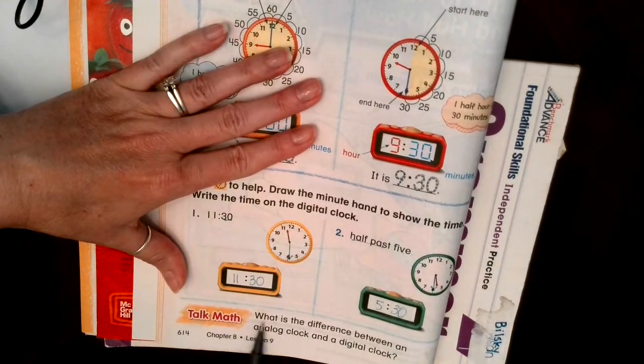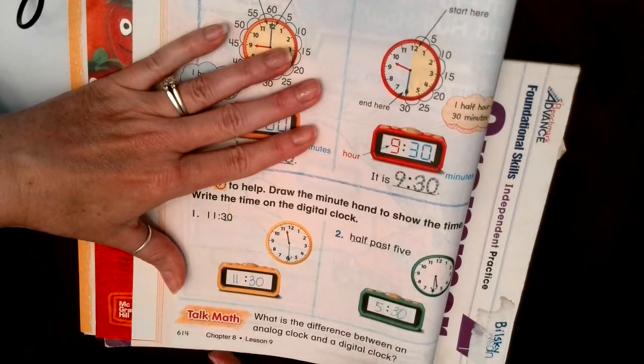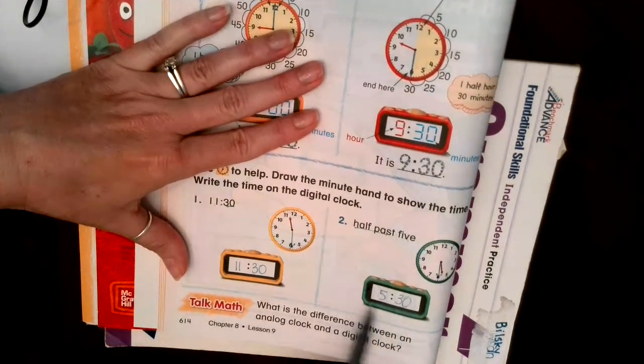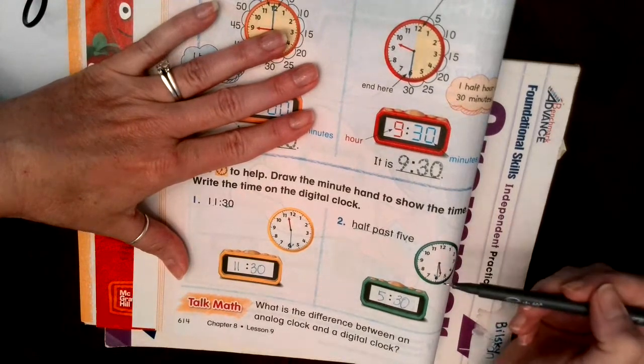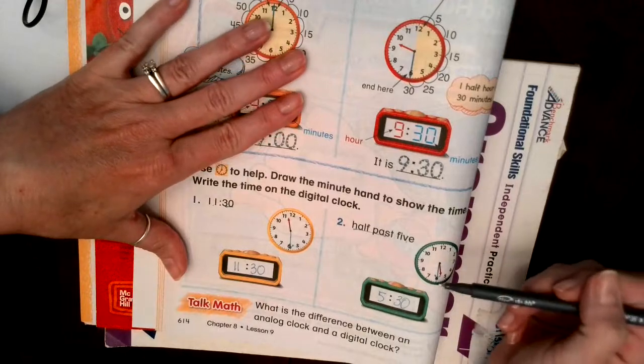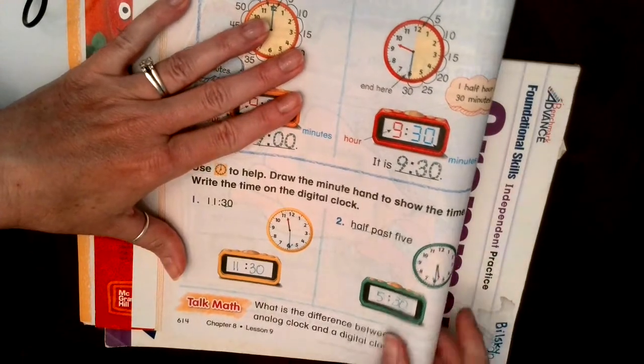5:30. What is the difference between an analog clock and a digital clock? There's lots of differences, right? A digital clock just shows the actual time, and an analog clock, we have to figure it out, right? And it has hands and numbers all over.